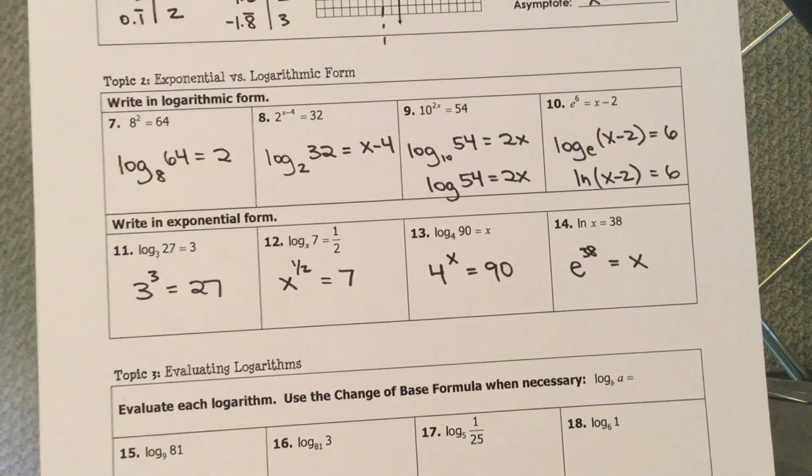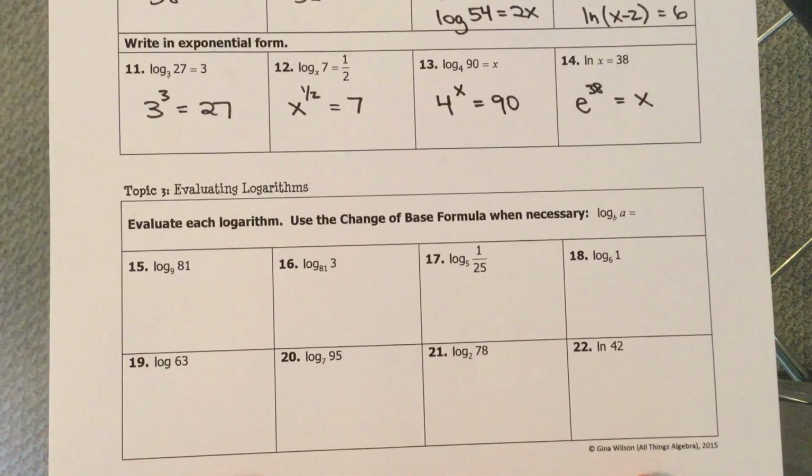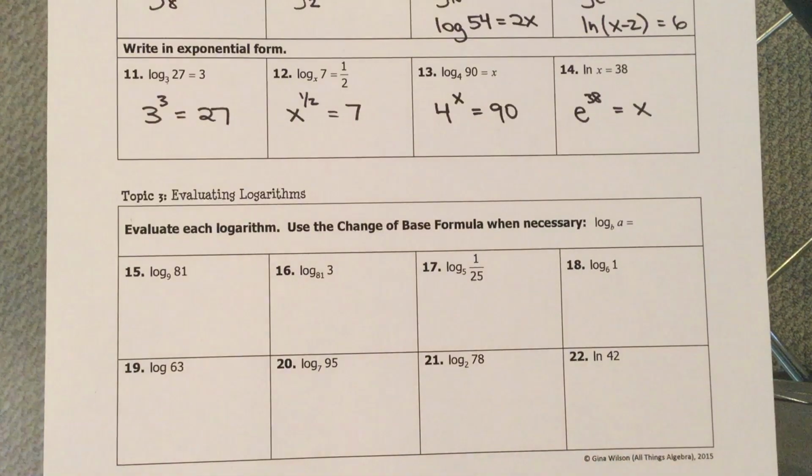Okay, so the converting will come in handy when we move on to topic 3, which is evaluating logs. There are 2 different ways to do these. One is that you can convert it into exponential form, and then if it's a known exponent of that value, then you just simplify it on your own. If you don't, then you would have to use the change of base formula.